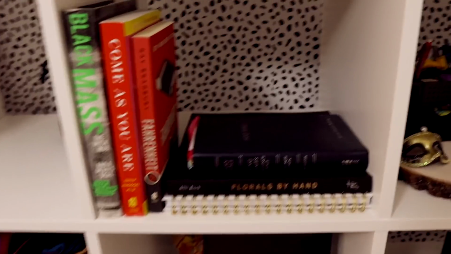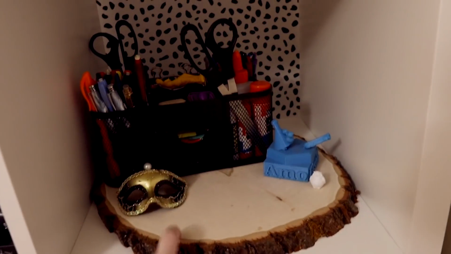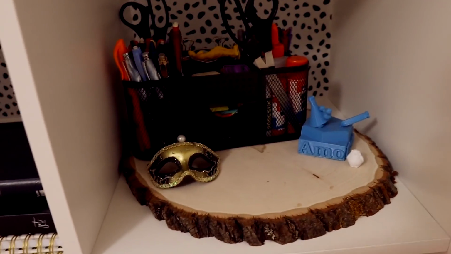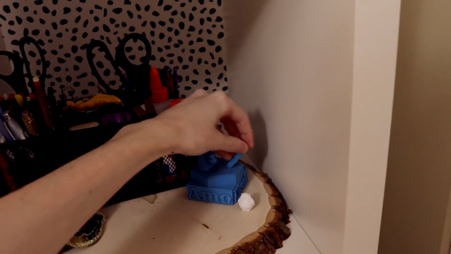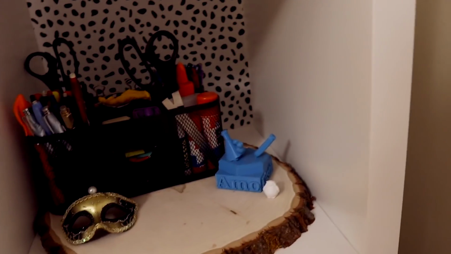Over here I just have a few random books. And then here is my wood piece that was in all of my old flat lays and stuff. And then some pens, scissors, glue, and all of that stuff. And then a few 3D printed things that Hunter made me there.